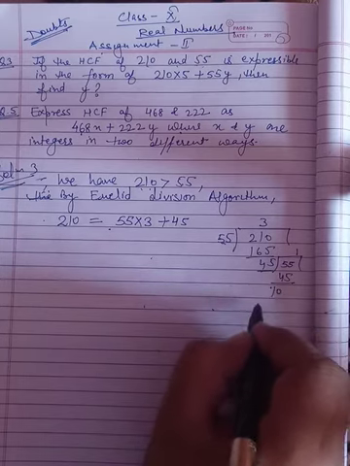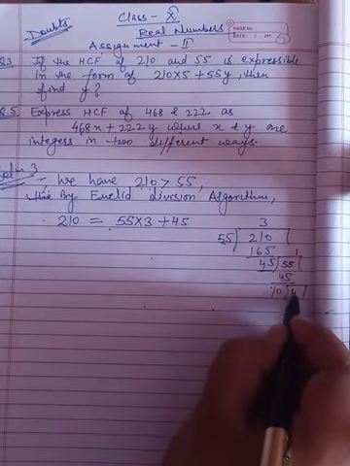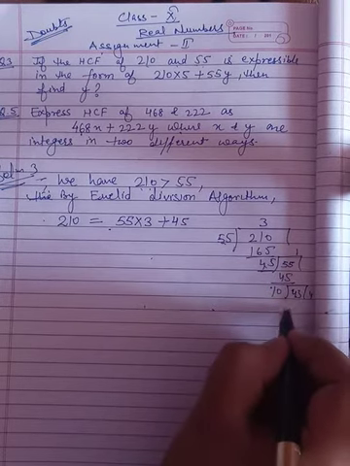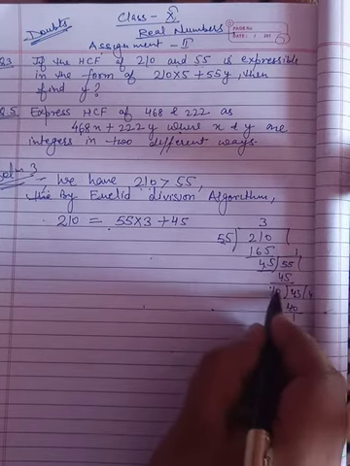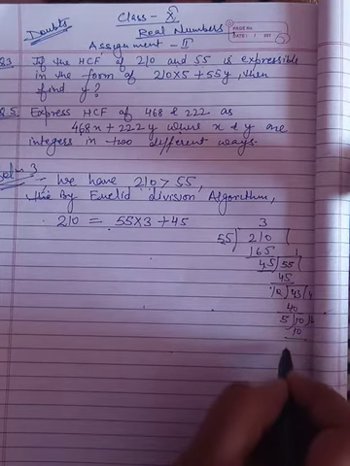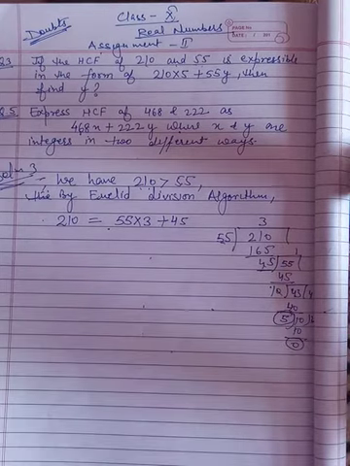Now you will take this 10 as your divisor and 45 as your dividend. This will go with 4. This is 40 there, and you have remainder then 5. Then this will become dividend there, and it will be completely divided with 2, and if you have remainder 0, then this divisor is your HCF.